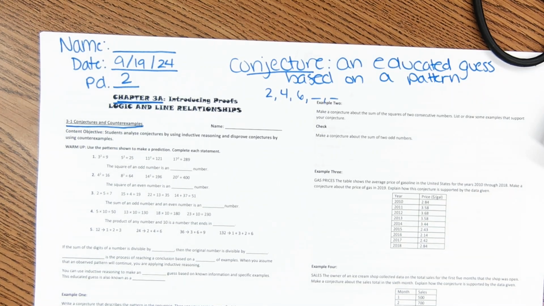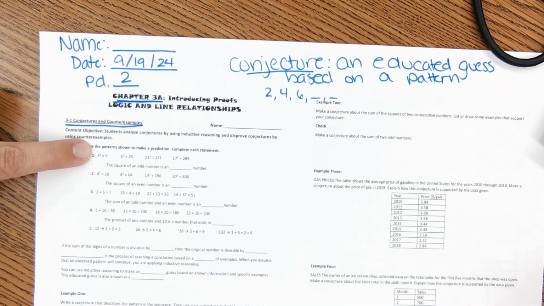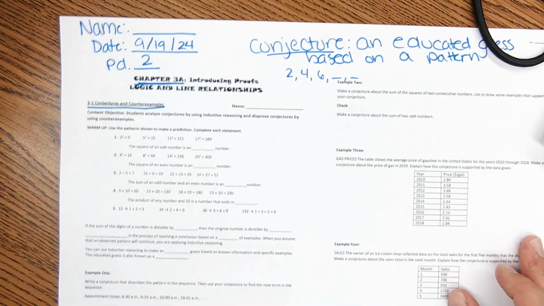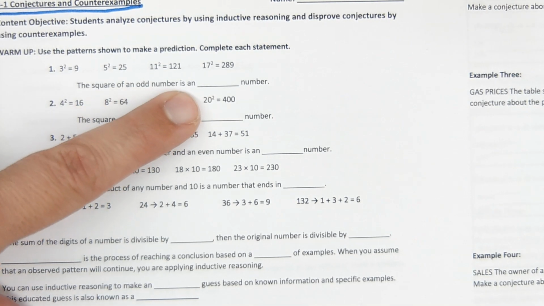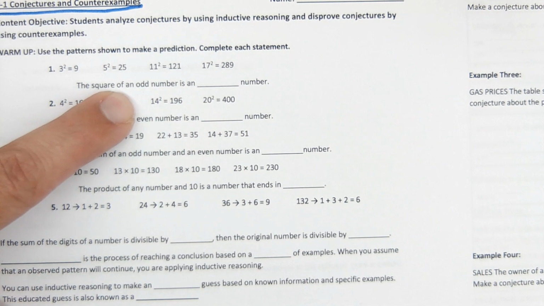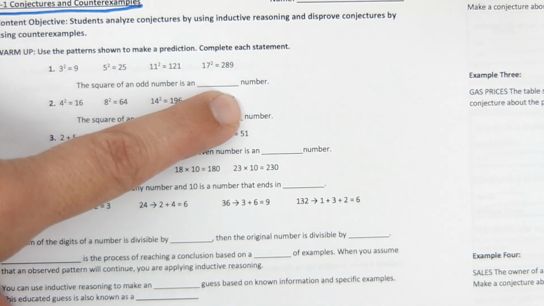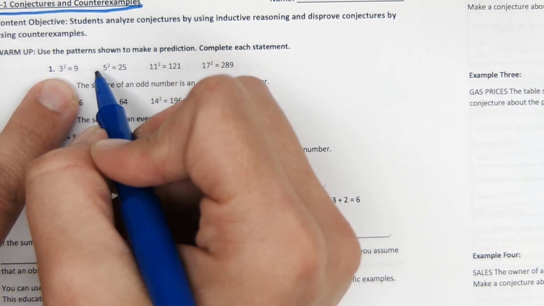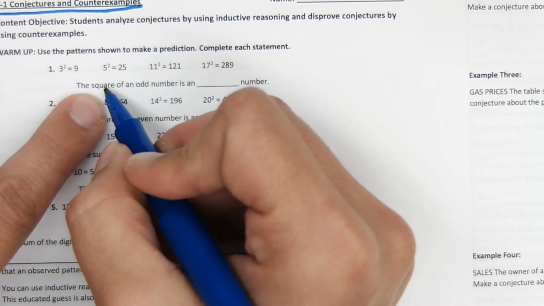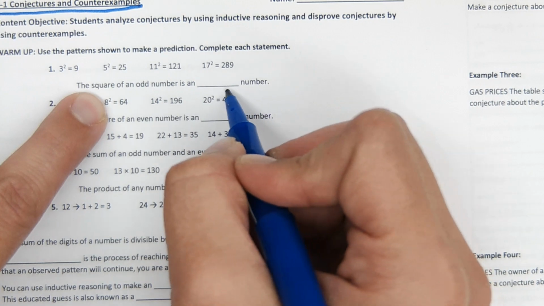Okay, so the warm-up is: use the pattern shown to make predictions and complete each statement. What's nice is they started the statement already. It says the square of an odd number is an even or odd number. So what we're going to do is look at the pattern and make a prediction about whether the square of an odd number is an even or an odd number.